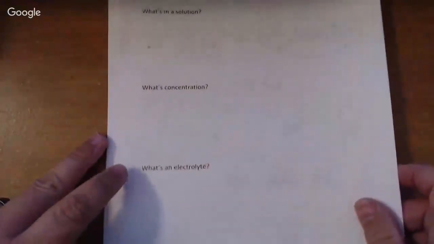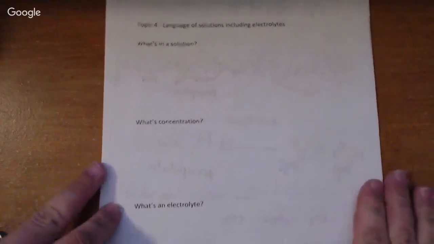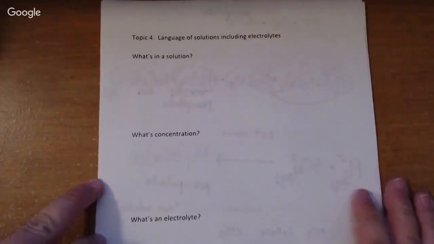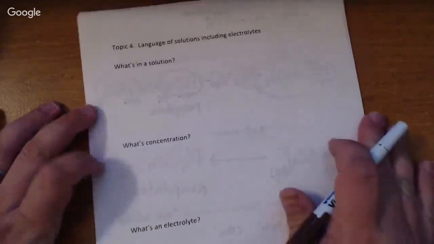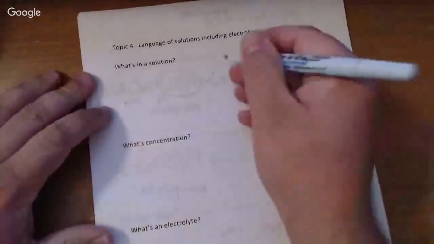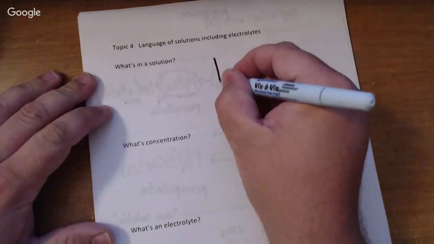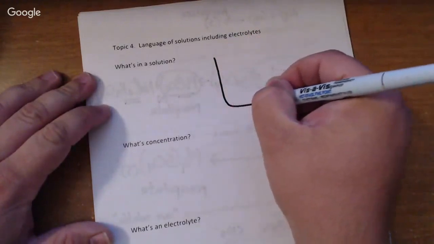We've got a little more on solution chemistry to do. So topic number 4 is going to be the language of solutions and the language of electrolytes. So first off, what's in a solution? If I have a solution, we're going to have a mixture.